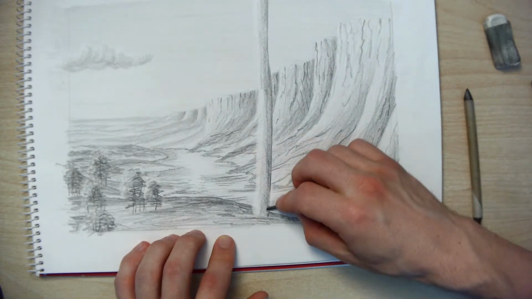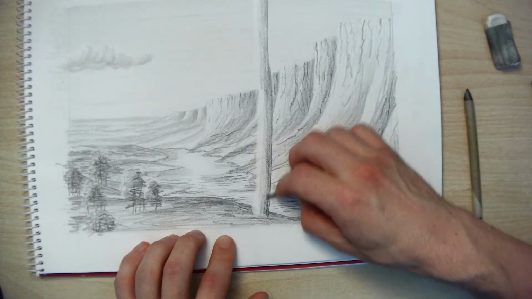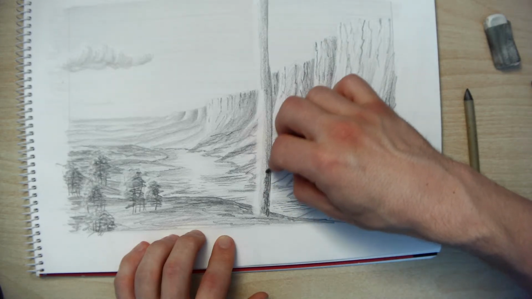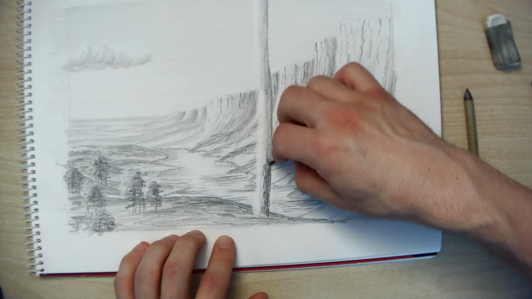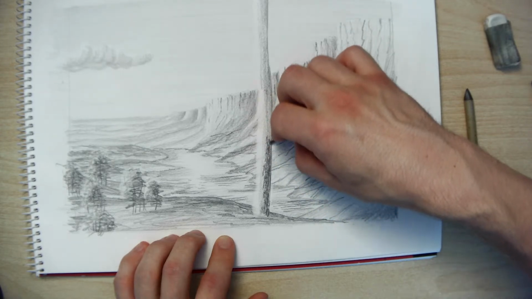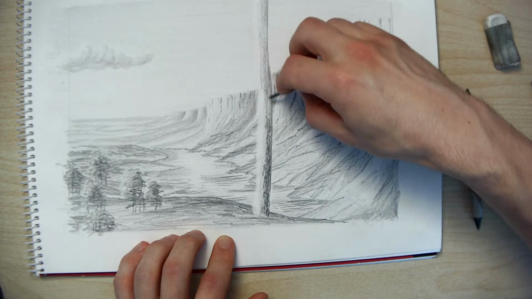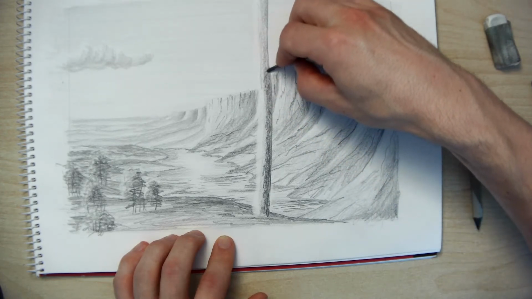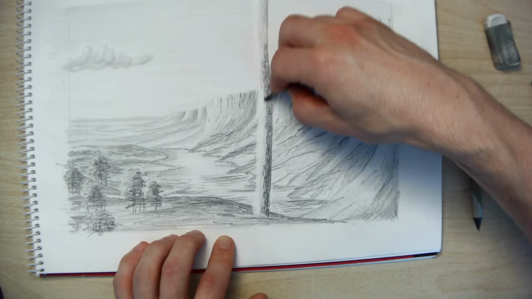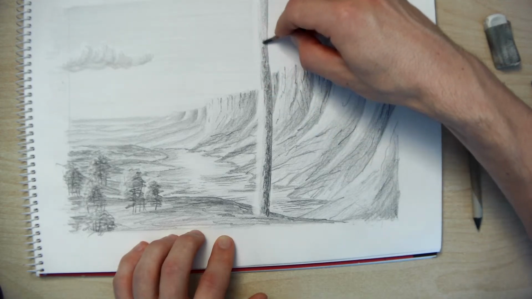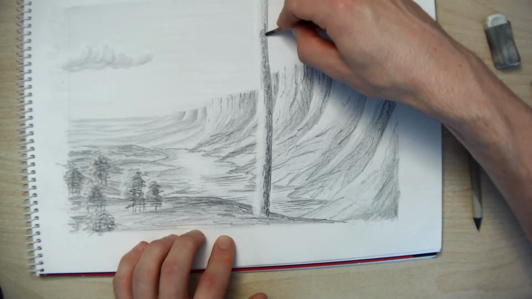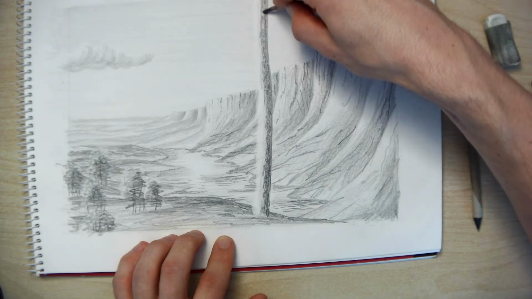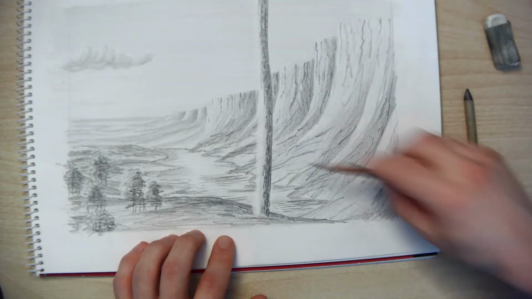And then I'll take the 7B pencil and create a structure in the shadow area, just going up and down. A lot of zigzags, very short movements. Right there.